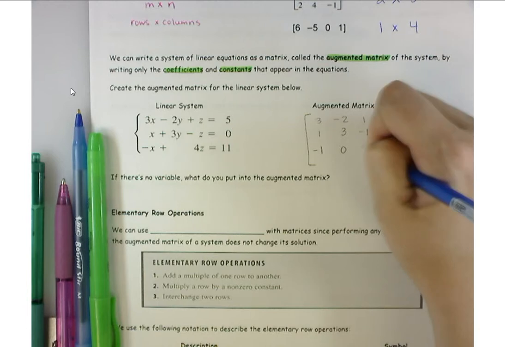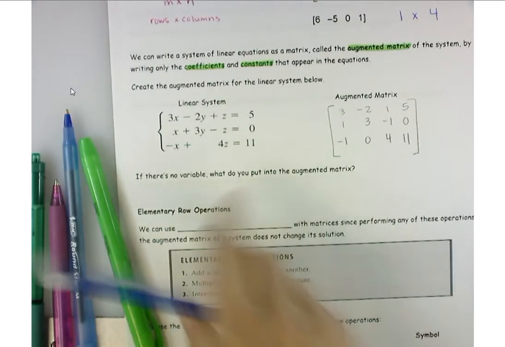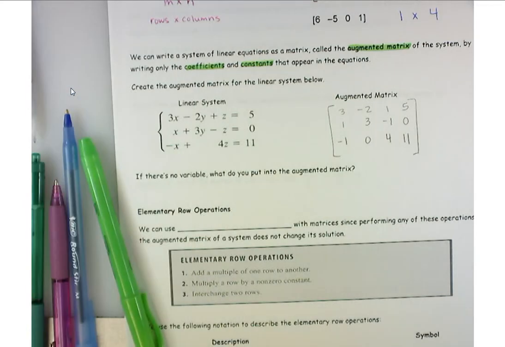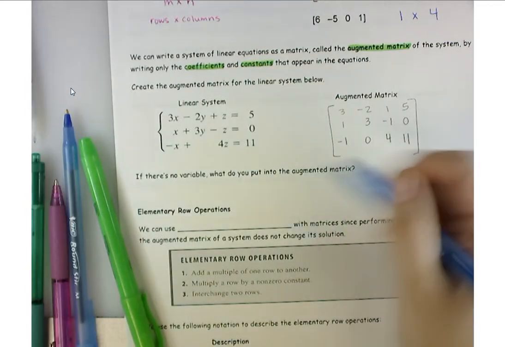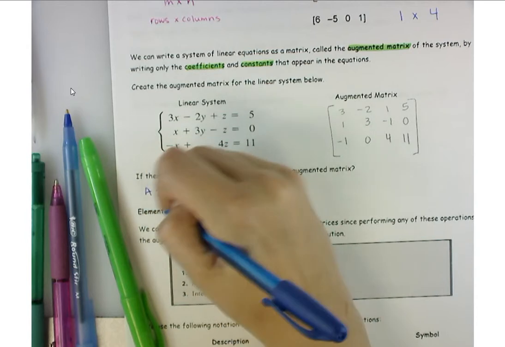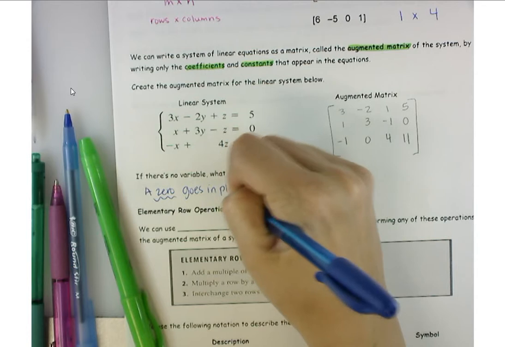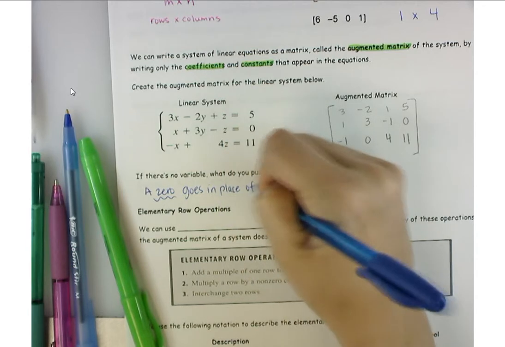Good. So then that brings us to our next question. If there's no variable, what do you put in the augmented matrix? So what did we put when there was no variable? 0. A 0. So a 0 goes in place of a missing variable.